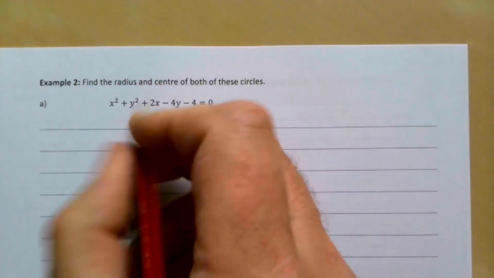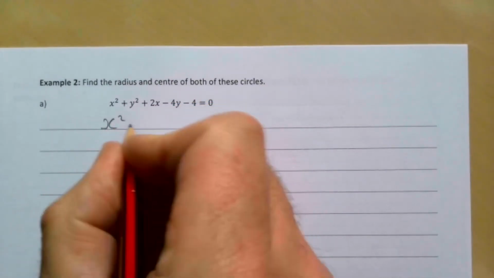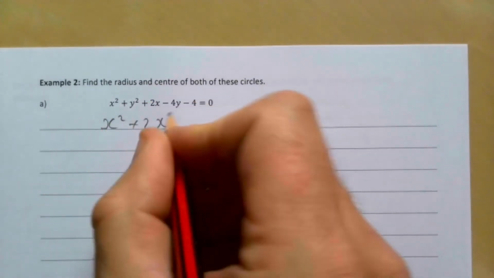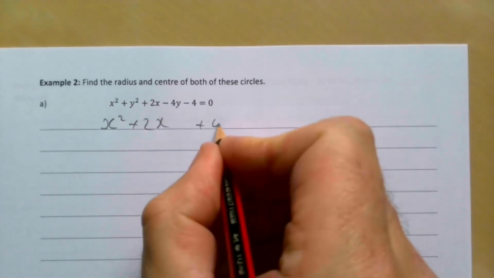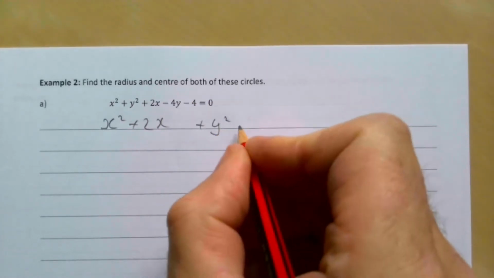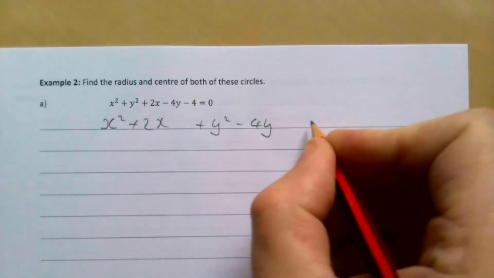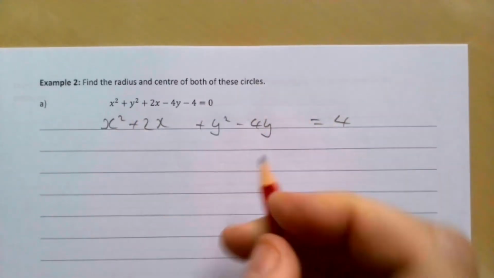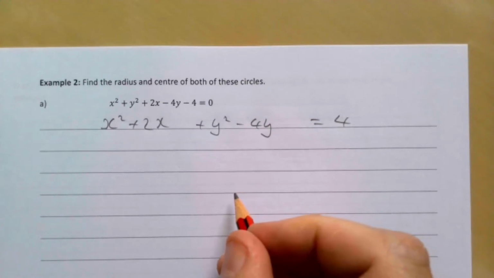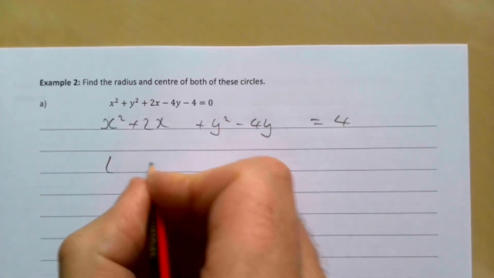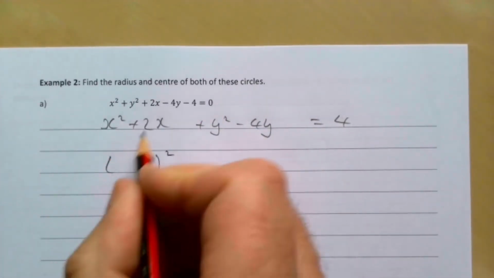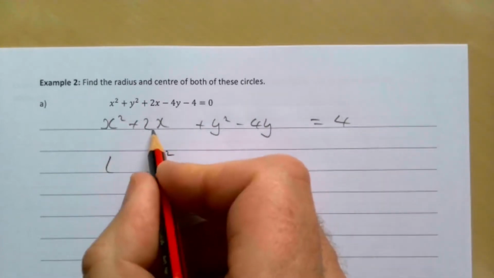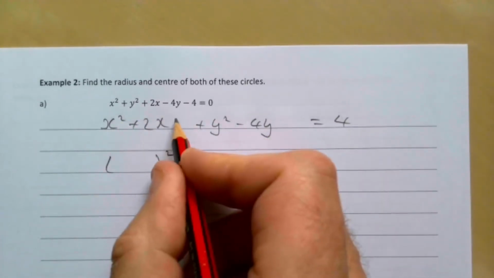So first of all, the x's together, so it's going to be x squared plus 2x plus a wee gap, plus y squared minus 4y plus a wee gap, is going to equal 4. See what I've done? I've just written out the same thing again, only rearranged it very slightly. Some other teachers will do a couple of wee extra lines here, but we're completing the square effectively for this wee bit.